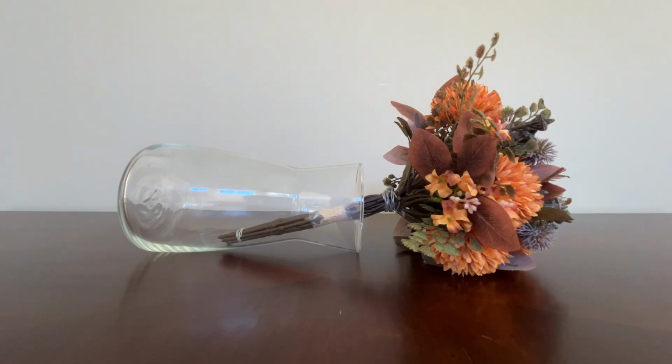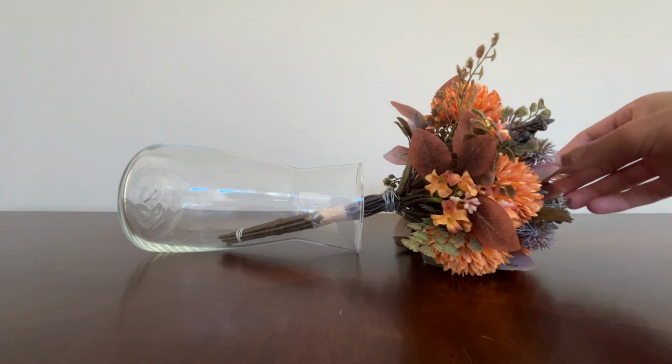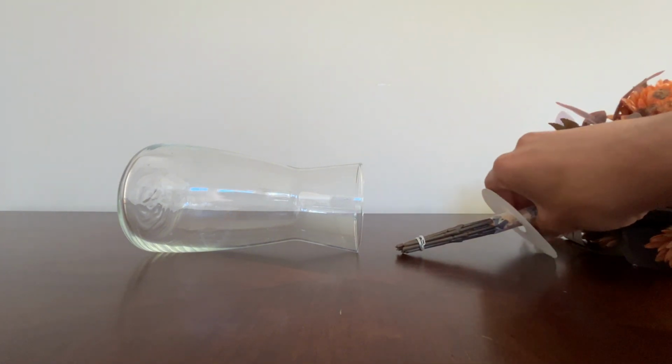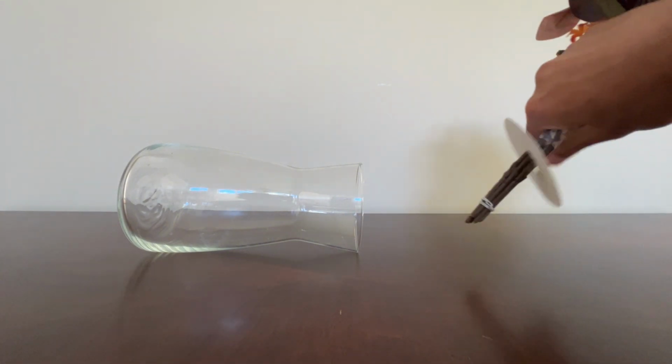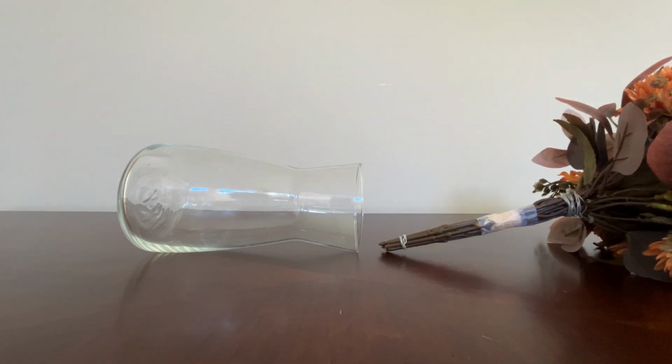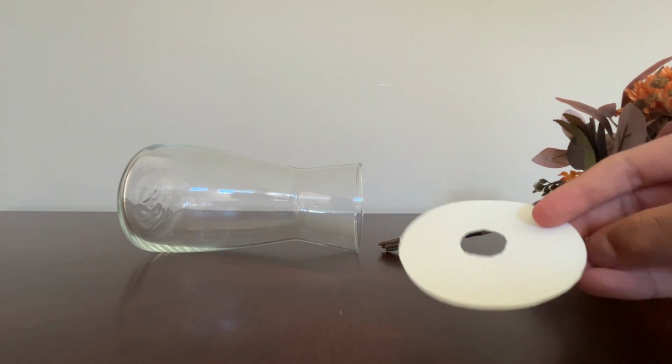Why? Thinking back to the disk method, we found the entire volume. But now, some volume is taken up by the bouquet. So if we look at a single slice, by subtracting that inner volume from the disk, we are left with a disk that has a hole in the middle, which looks exactly like a washer.